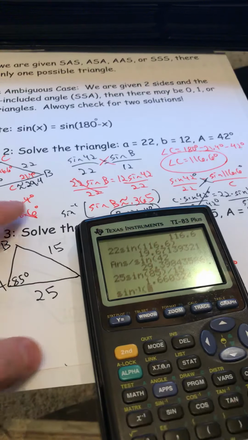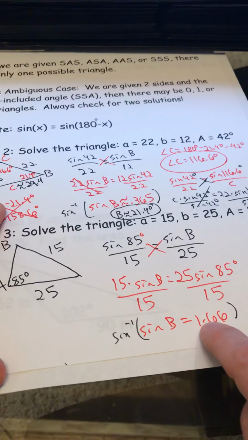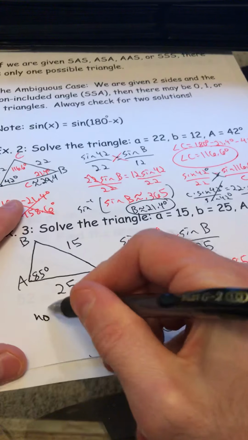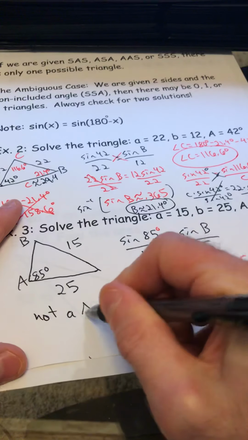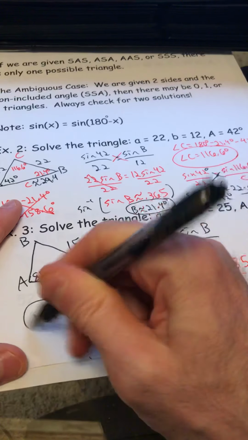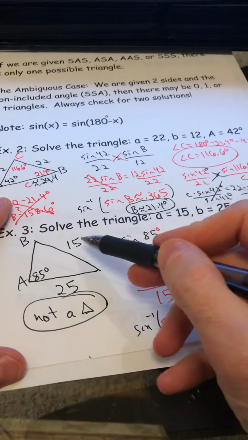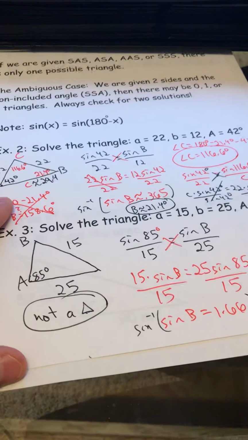So if you get this answer that is an error, what this means is that this is actually not information that can be a triangle. So again, that's one of the possibilities when you're given an ambiguous case side-side-angle.